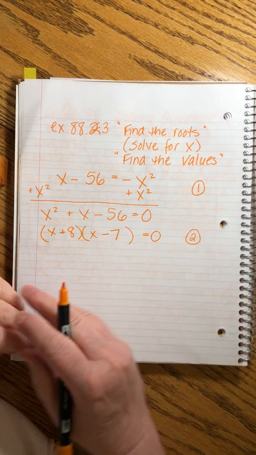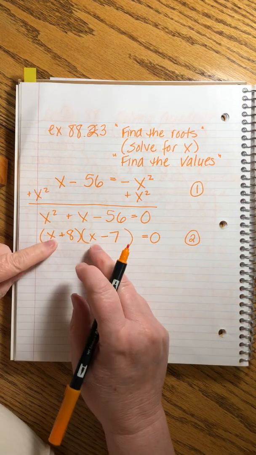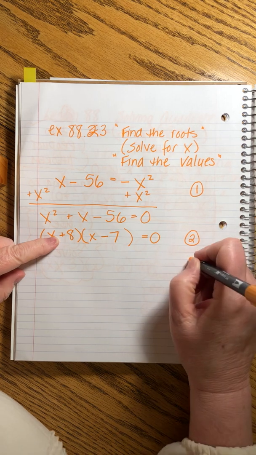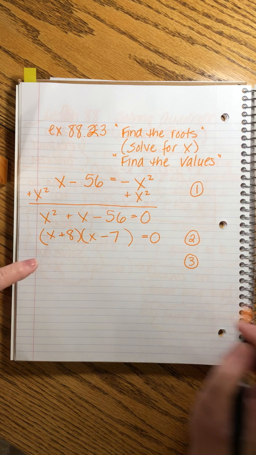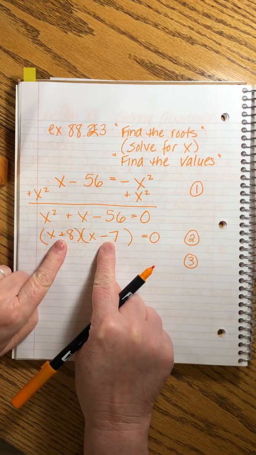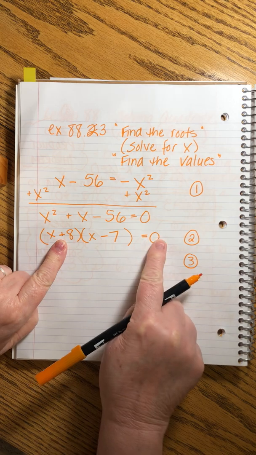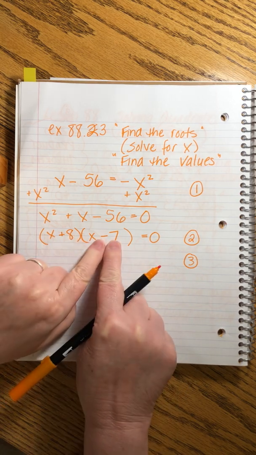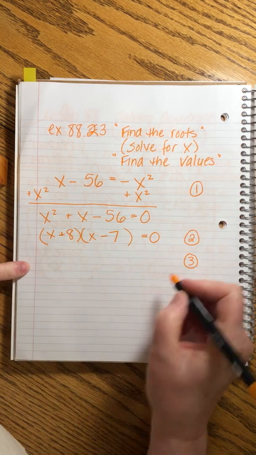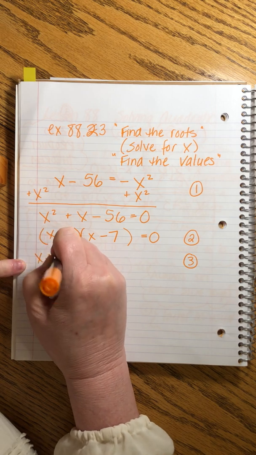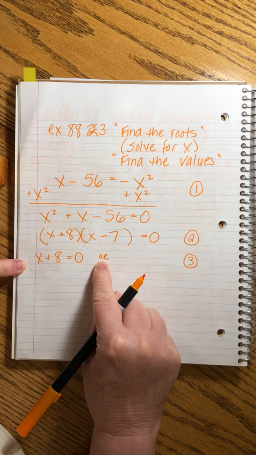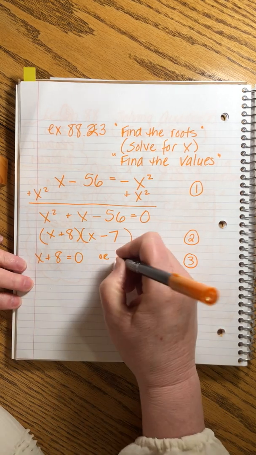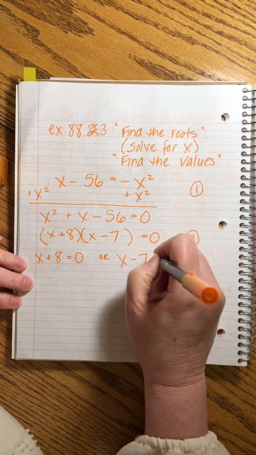Okay, some of them are really easy. Other ones, it's really easy to get messed up in the pluses and minuses. Third step, use the zero product theorem to solve. These two things are being multiplied together. They equal 0. That means one of these has to be 0. So either x plus 8 equals 0, or, and I like to just write the word "or" right there to remind us of what this is all about, x minus 7 equals 0.